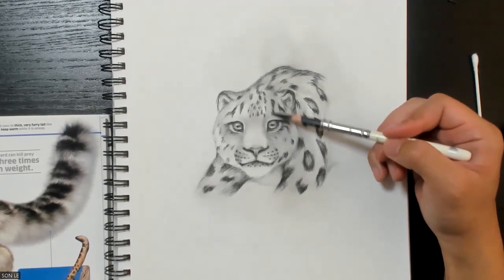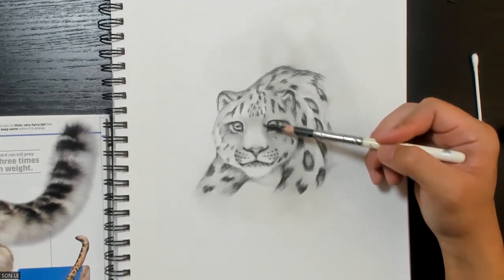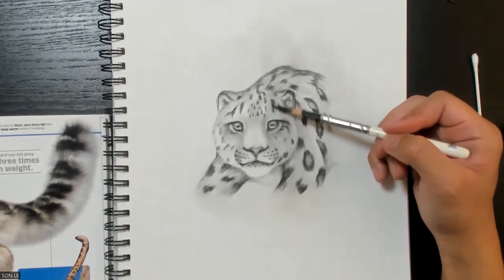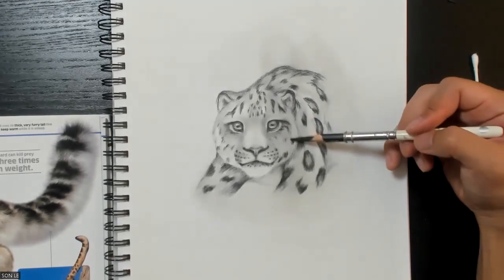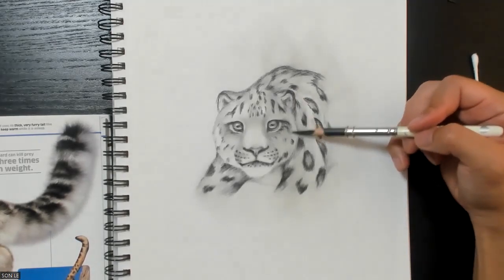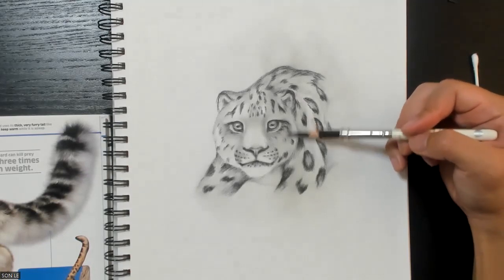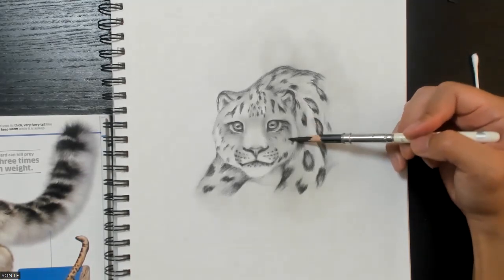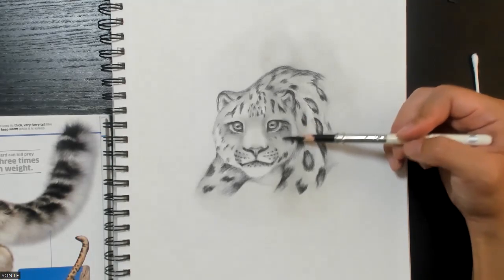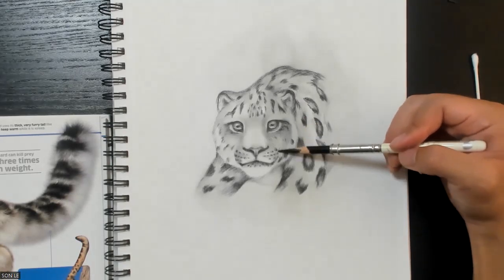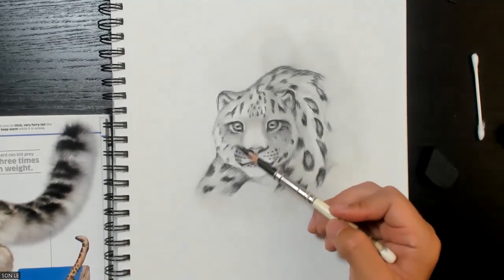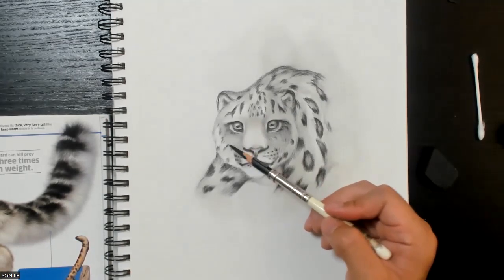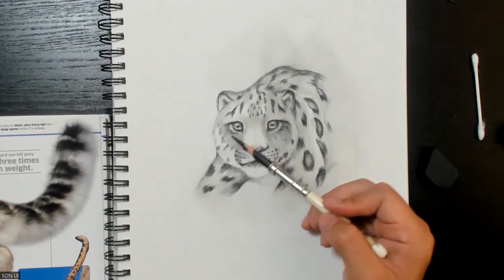Use circular pattern, tone down the value. Because this value right here is really soft, we have to use circular pattern to shade. We cannot use curved lines, otherwise the value will look really rough. So basically we're shading the border between the mane at the bottom of the face and the cheeks.